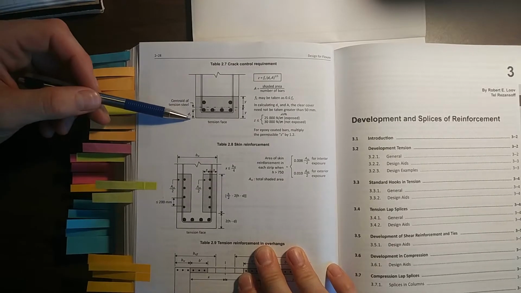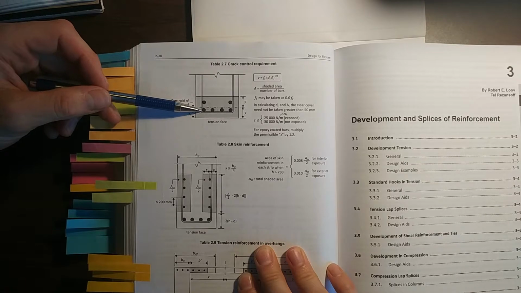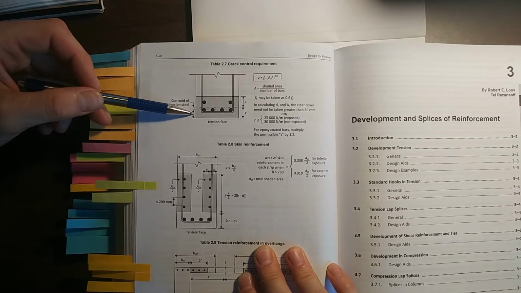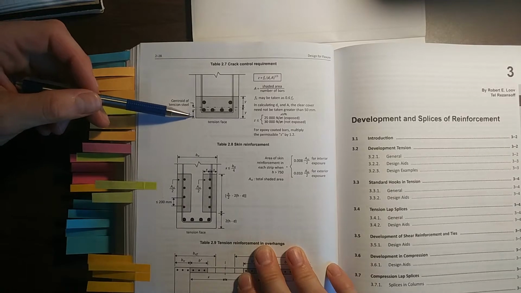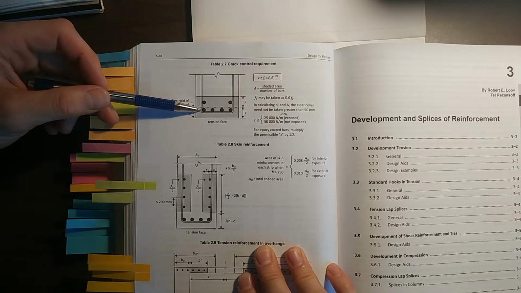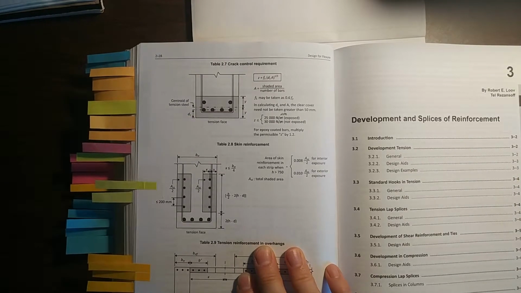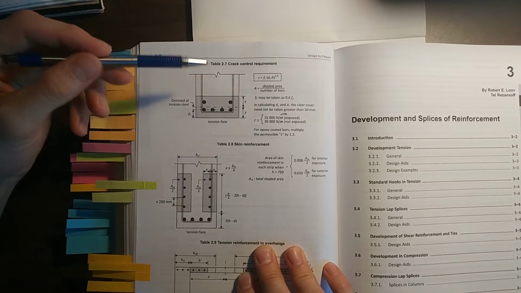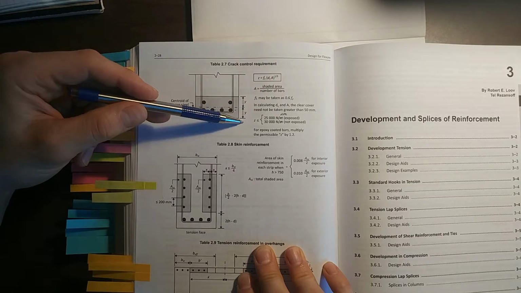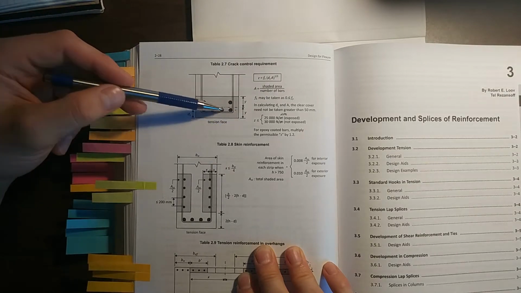So if you have only one layer of bars, your DC is going to be concrete cover, stirrup size, and then half of the diameter of the bar. And then your shaded area would be Y, and your Y would be the same as the DC.